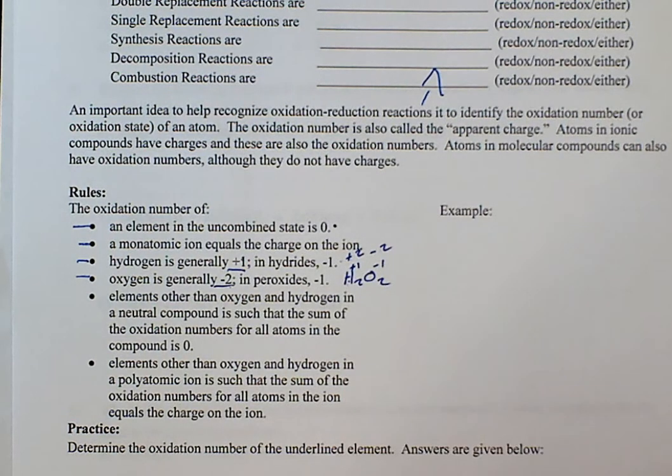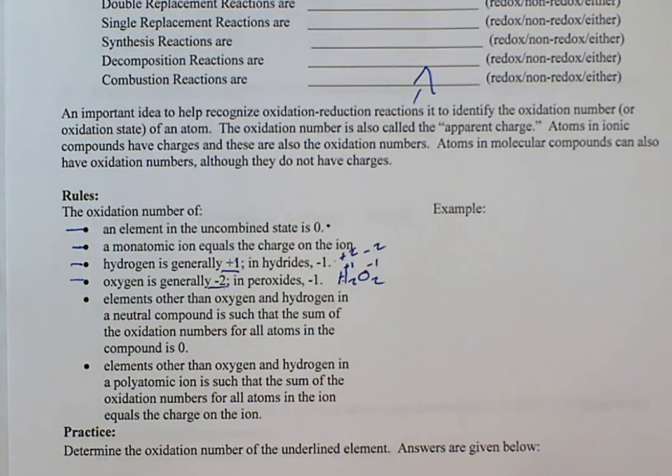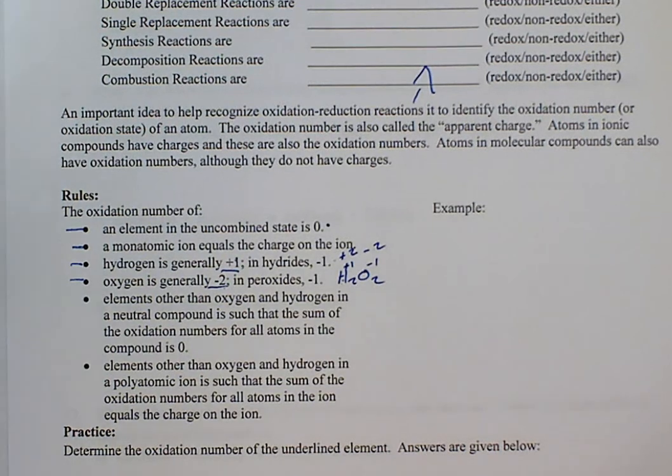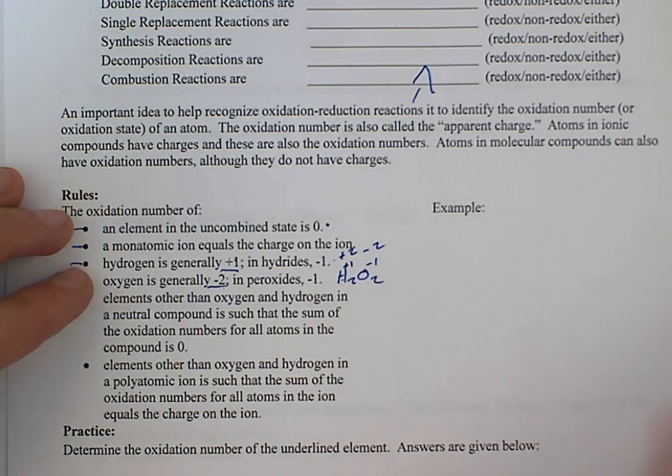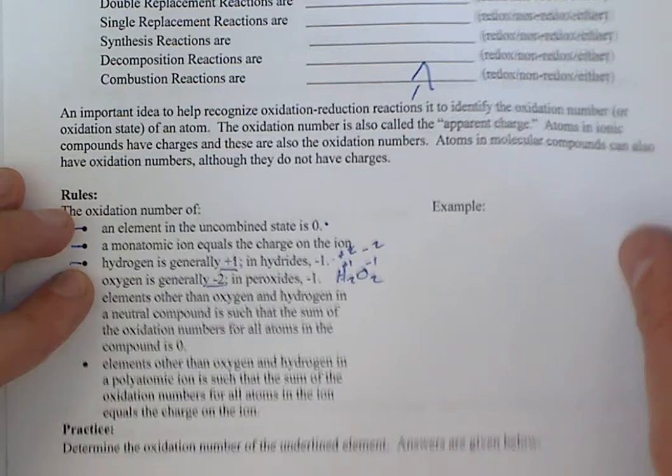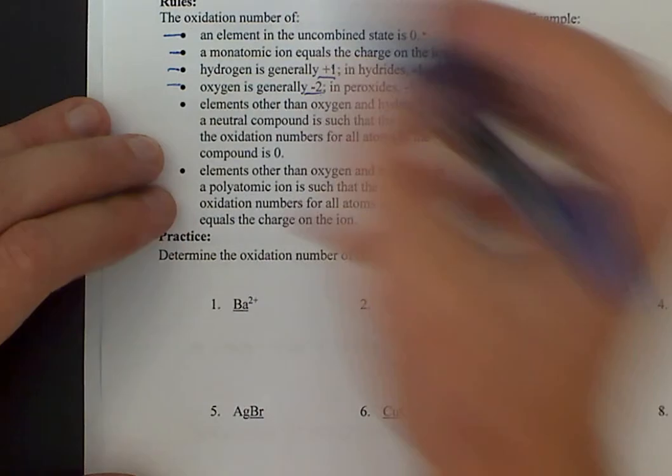Okay. Some other things: for elements other than oxygen and hydrogen in a neutral compound, the sum of the oxidation numbers for all atoms is to be 0. We'll see that a bunch of times in here where we'll have the oxygen and hydrogen have a charge, but then what do we have? What is the third thing? And we're just trying to make a neutral one. And likewise here, if we have to match up to what a charge is for the compound. So what does all that mean? That's a lot of talky talk, but I just want to make sure that we have that as a reference.